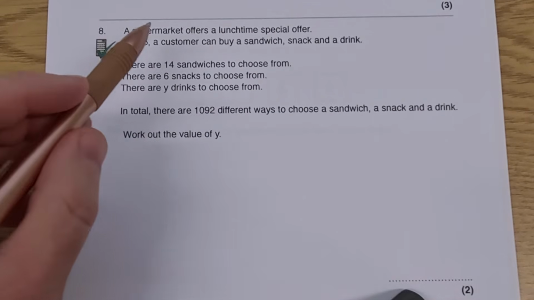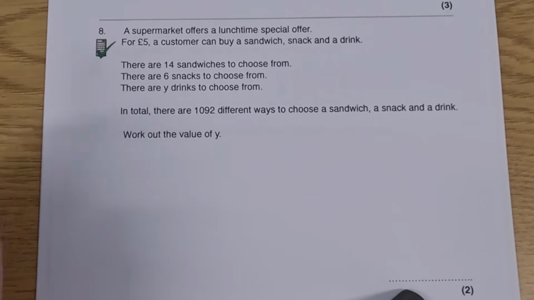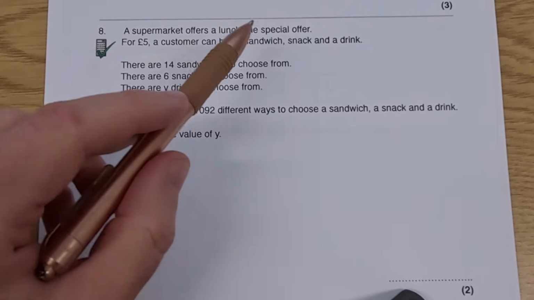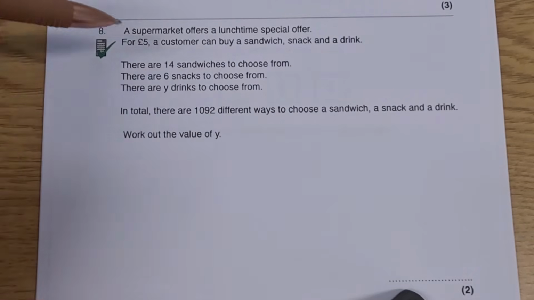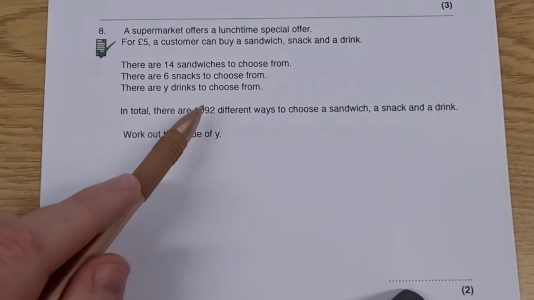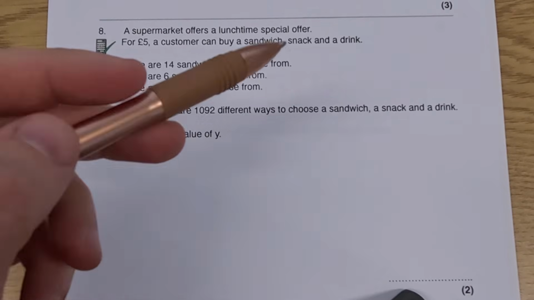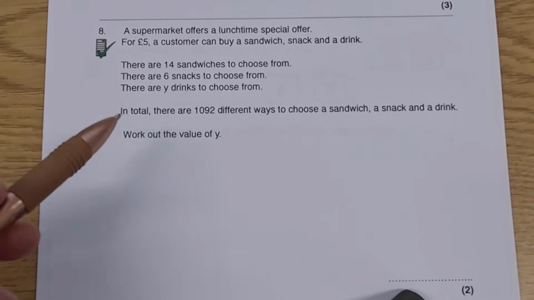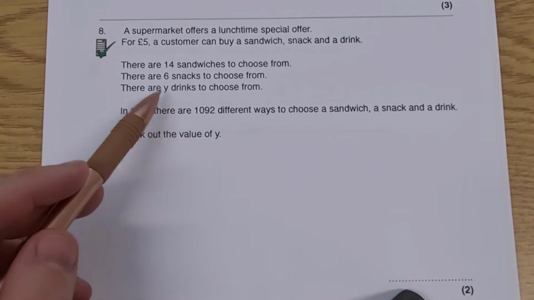Question number 8 says, a supermarket offers a lunchtime special offer, and for £5 a customer can buy a sandwich, a snack and a drink. And there's 14 possible different sandwiches to pick from, there's 6 different snacks to choose from, and there's Y drinks to choose from. And in total there's 1,092 different ways to choose a sandwich, a snack and a drink. And we've been asked to work out Y, the number of possible drinks to choose from.